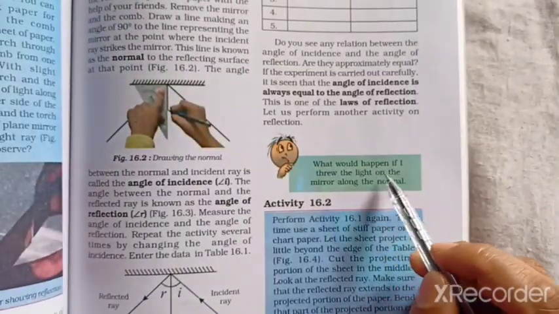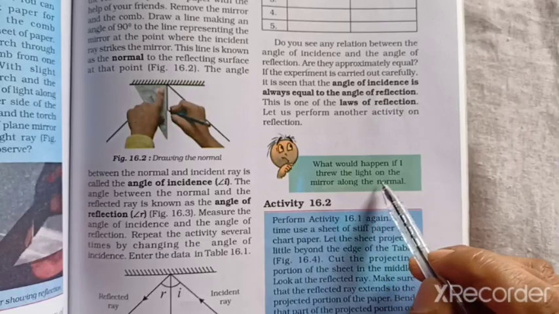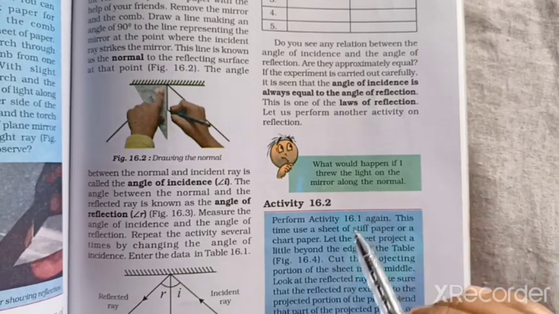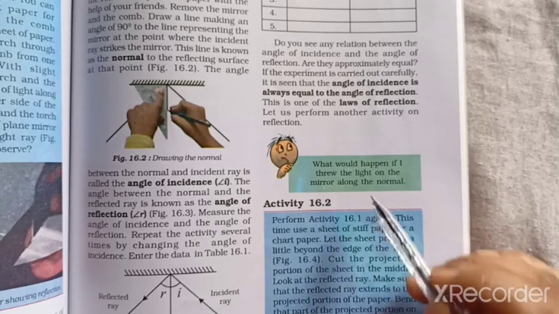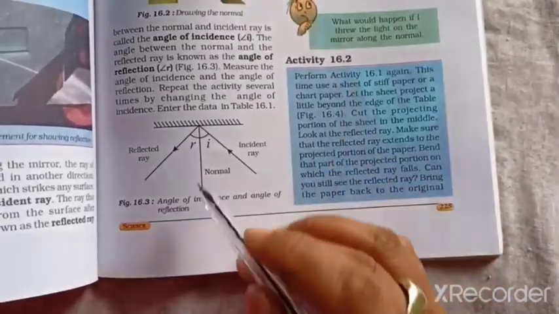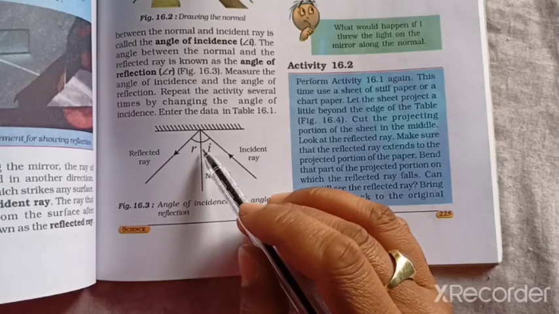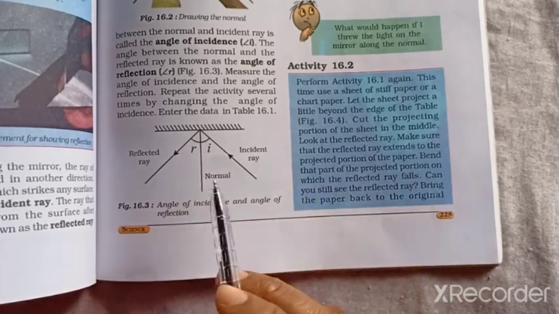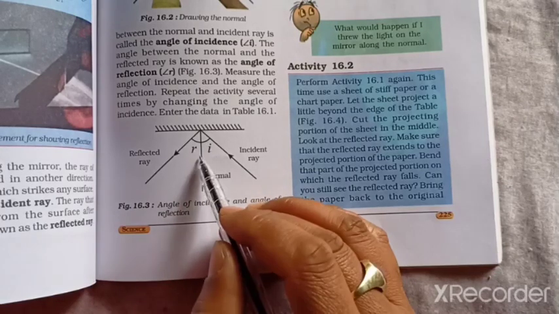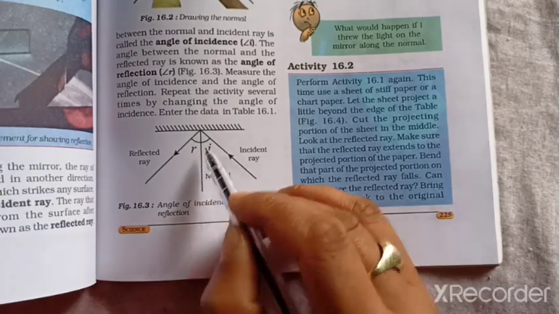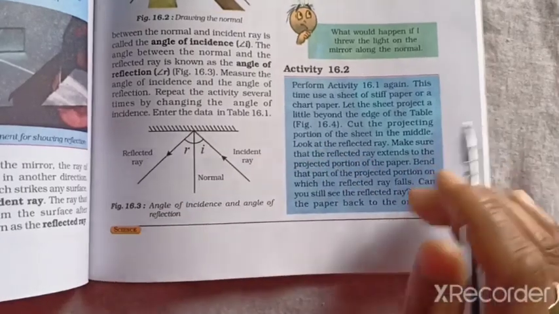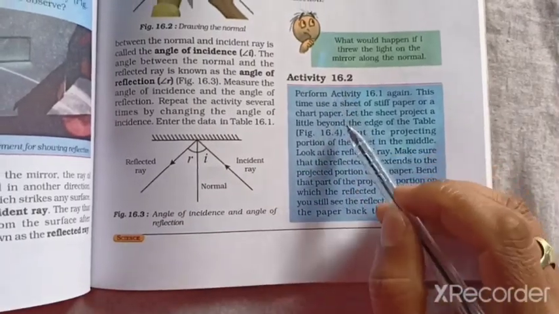What would happen if I threw the light on the mirror along the normal? If I throw the light along the normal line, then the light ray will be reflected back on the same path. When we throw a light ray along this normal line, the light ray will be reflected on the same path, this side. So activity 16.2, let's see.